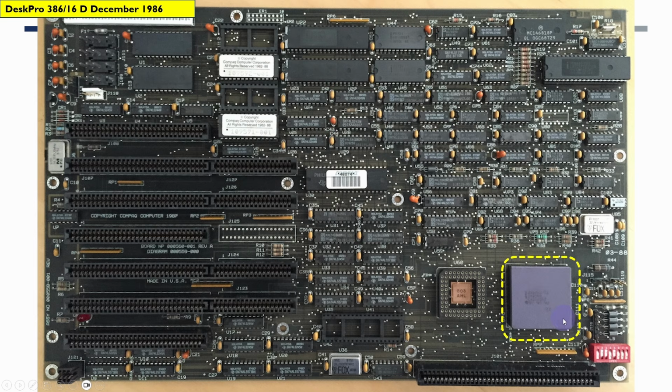This is an image of the motherboard of the original DeskPro 386, and you can see the 386 processor down here. It's pretty complicated, largely made up of standard TTL logic chips, and there are also a number of programmable logic devices, or PALs as they were known back in the day.